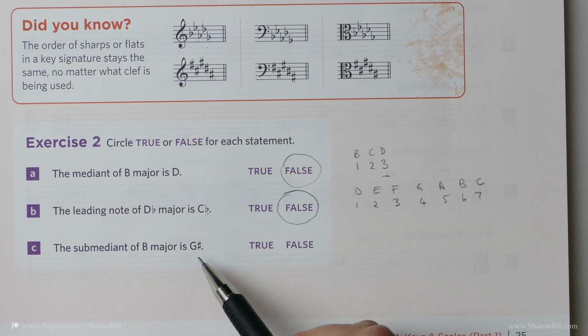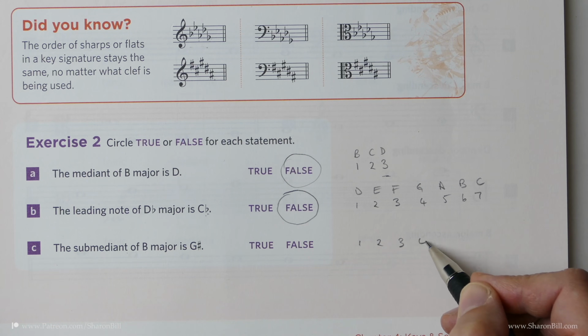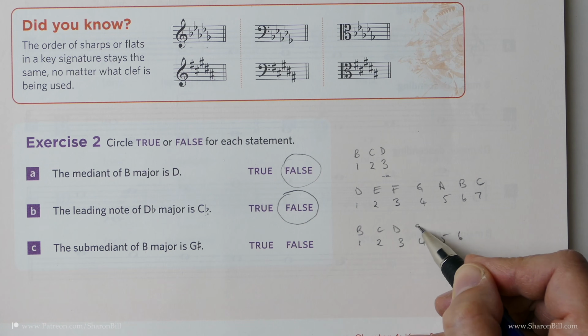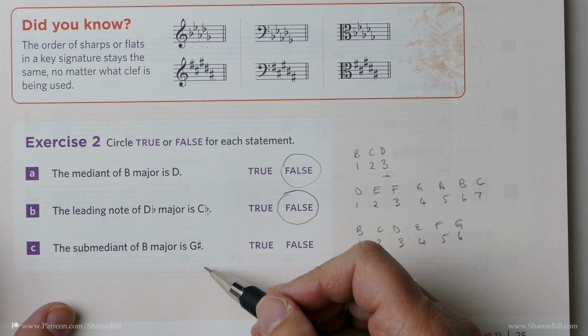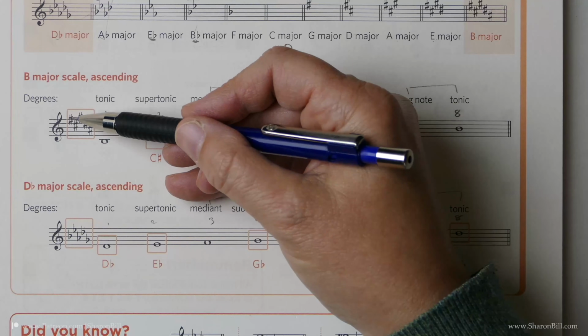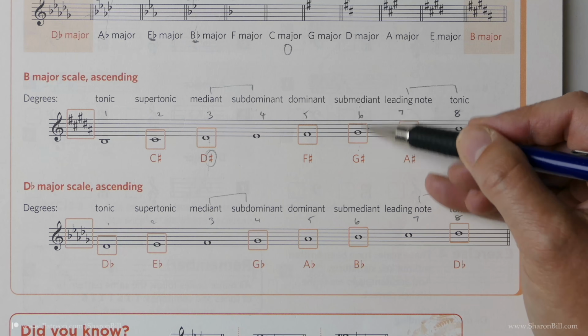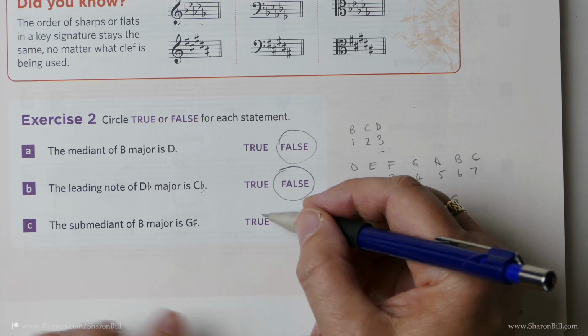Is it true or false that the submediant of B major is G sharp? So we know that the submediant is the sixth, 1, 2, 3, 4, 5, 6, B, C, D, E, F, G, and the key signature of B major is F, C, G sharps. The sixth is indeed G sharp, and so that one is true.